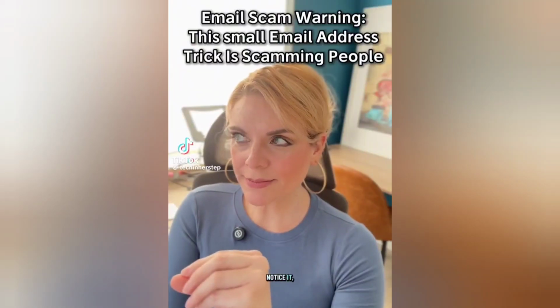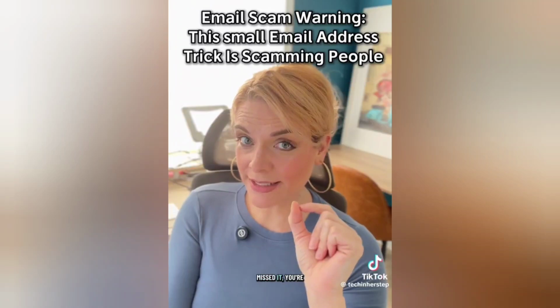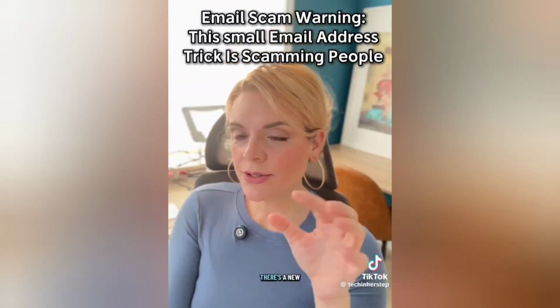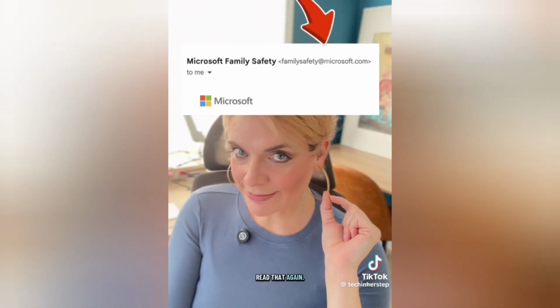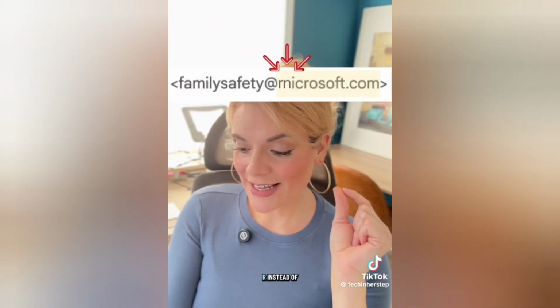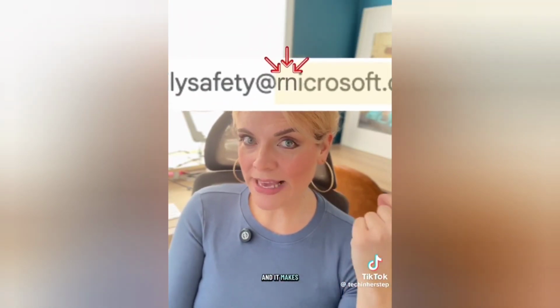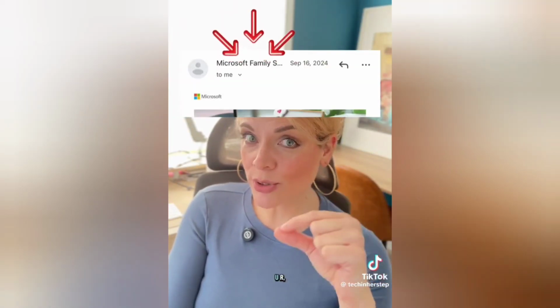Most people don't notice it, but this one typo can actually cost you your password. And if you missed it, you're probably getting phished. There's a new scam going around. The attackers create a fake Microsoft login site using this domain. Read that again. It's not Microsoft.com. They type in R and N instead of M and it makes it look like an M. On most screens and fonts, your brain won't catch it, especially on your phone where the URL gets cut off.